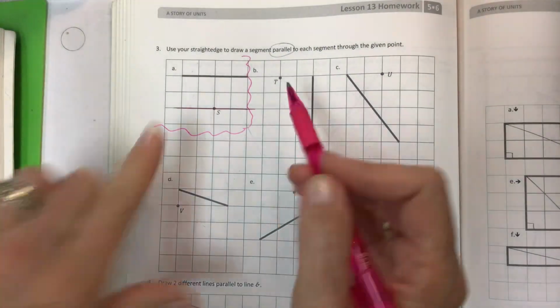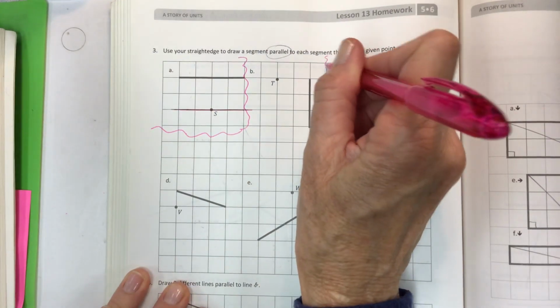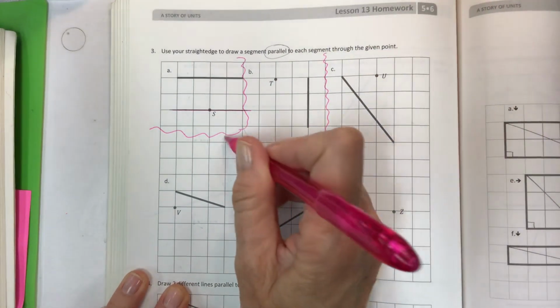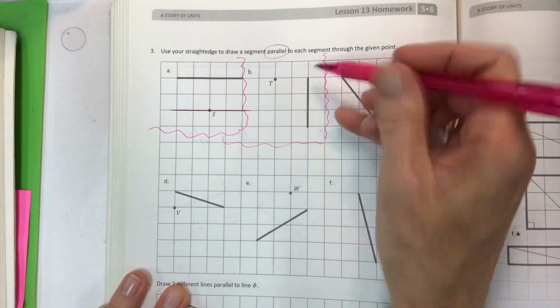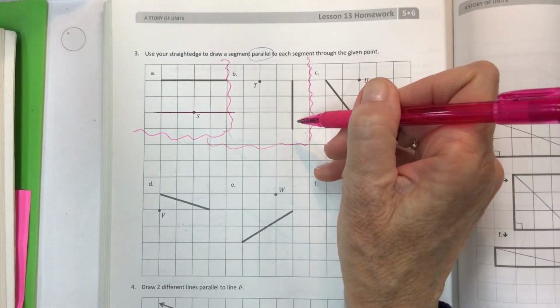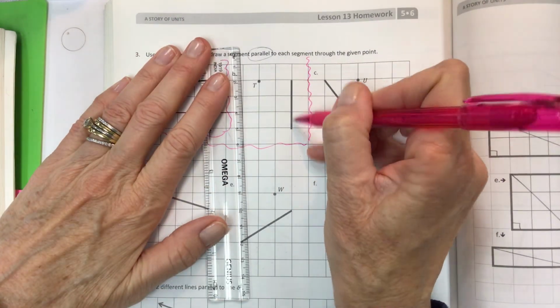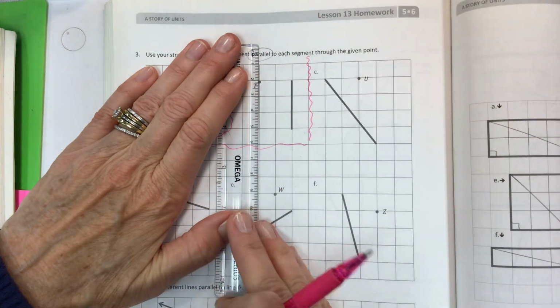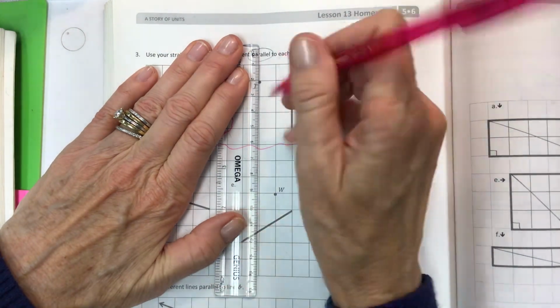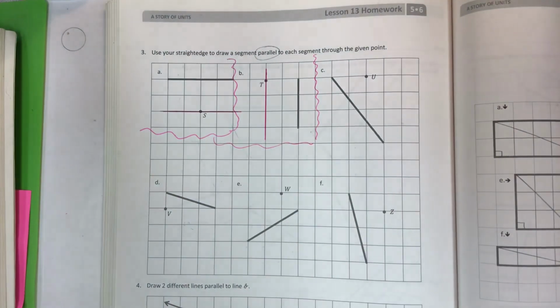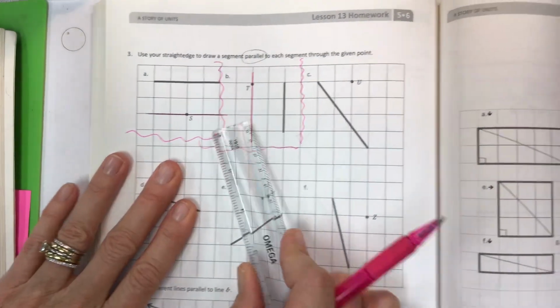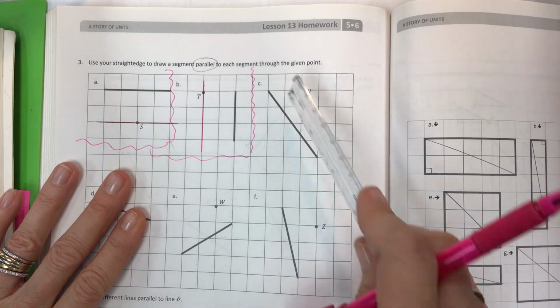This is for A. This is for B. C is over here. Okay, so for T, again, very easy. We're just making a line on the line that goes through point T. Okay, so we're using the grid to help us create parallel lines. Easy peasy. Then you get here and you go, what?